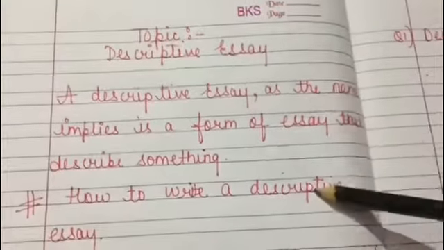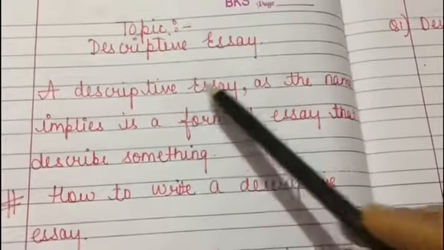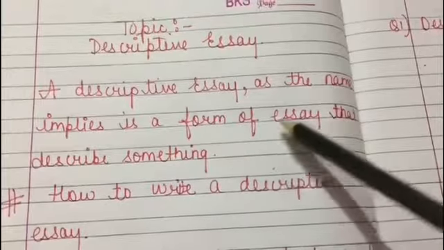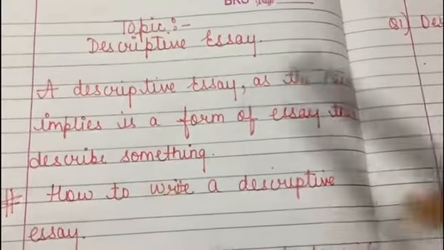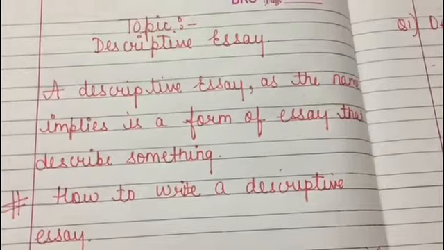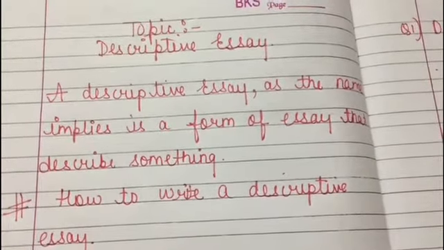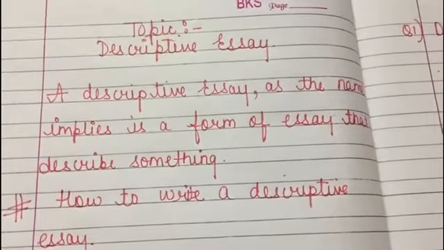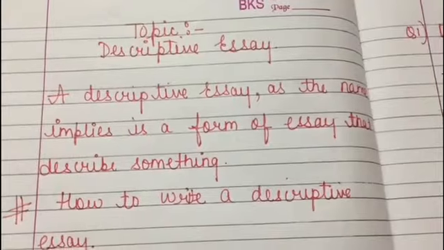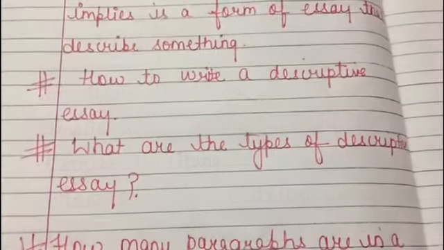First, let us start with the meaning of a descriptive essay. A descriptive essay, as the name implies, is a form of essay that describes something, like an object, person, place, experience, emotion, or situation. This encourages you to show your ability to create a written account of a particular experience that you have gained.